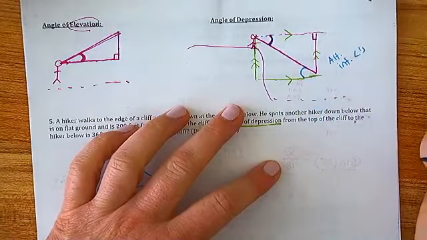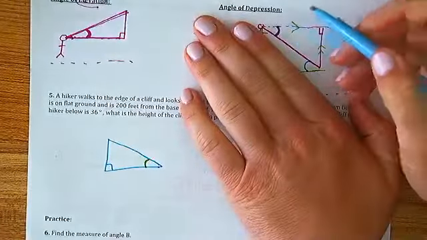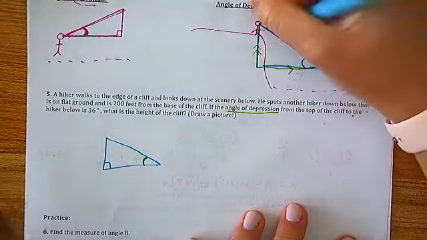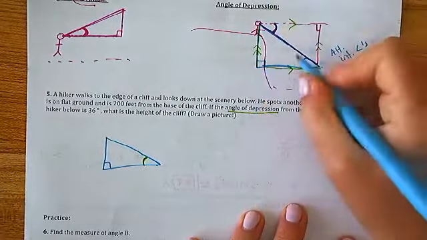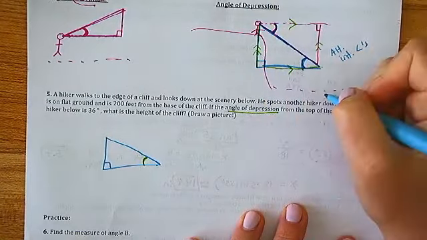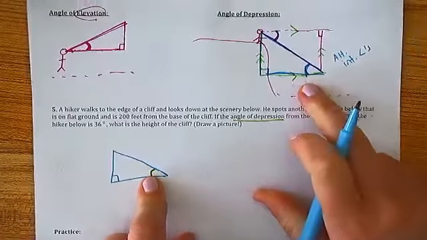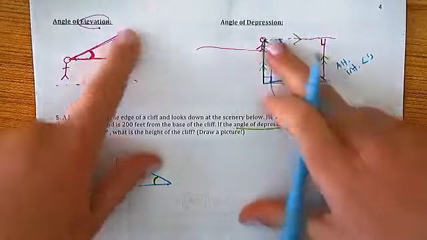Is that kind of coming back to you? So instead of using this upside down triangle, I'm going to use this right side up triangle. It's still a right triangle, and this time my angle's down here, which is how I drew it here anyway. So you guys can see that actually the angle of elevation and depression end up being that same angle looking up.